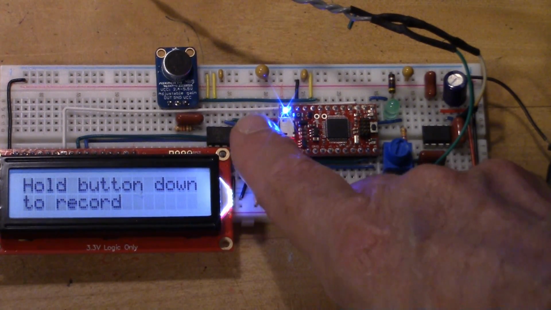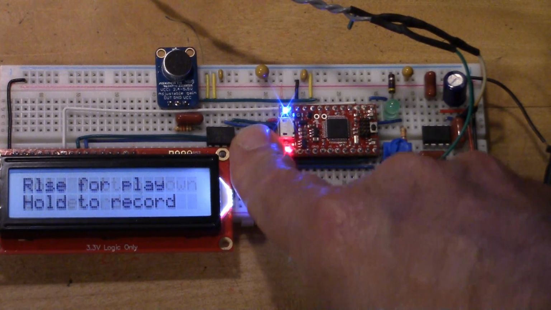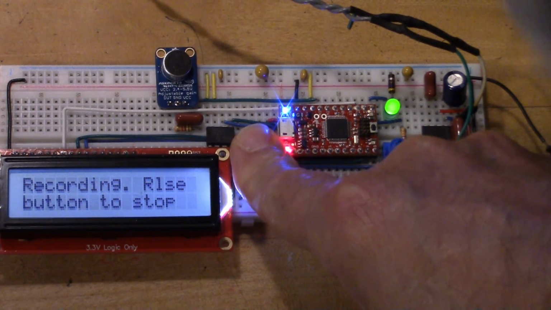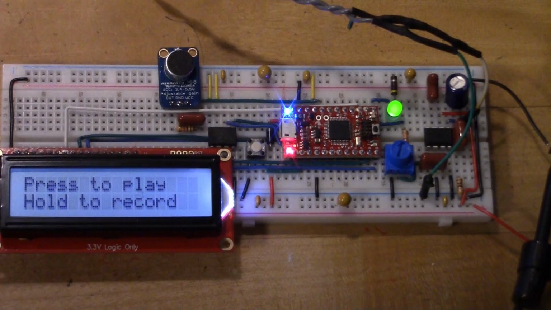In the foreground program, if we make a recording, remember to buy milk, the foreground program sees that there's more than 0 bytes stored and goes into a mode where it flashes the LED on and off.